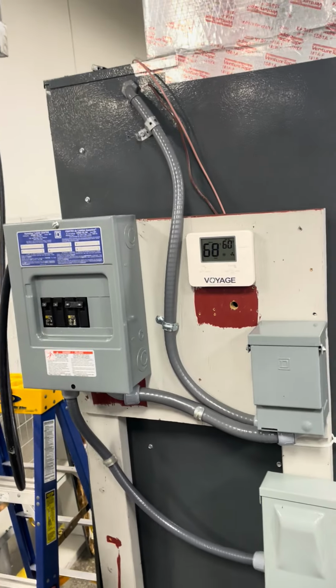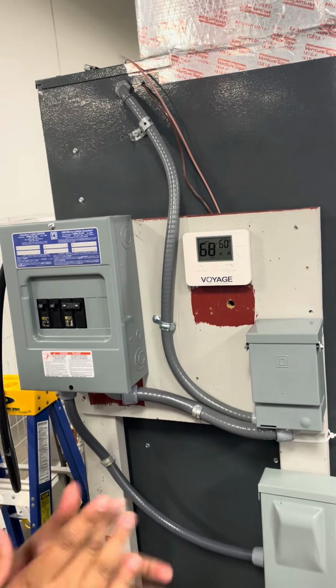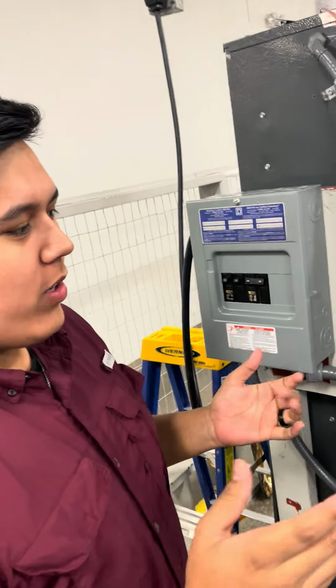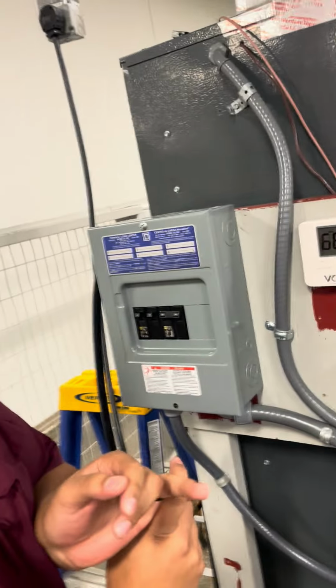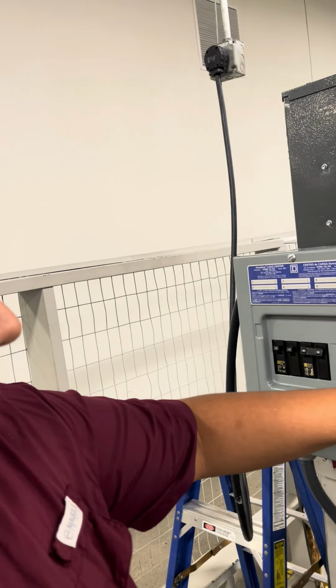So this is our thermostat right here. And basically what the thermostat is, it's a device that controls whether you want your house on cool, or if it's cold outside, you want it on heat. So yeah, that's your thermostat.